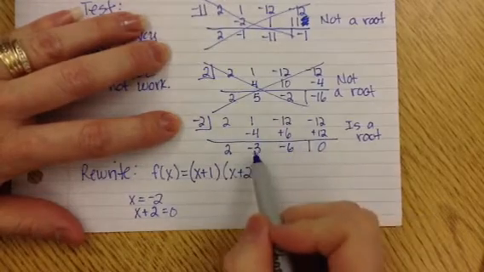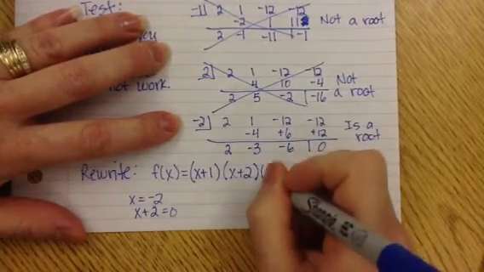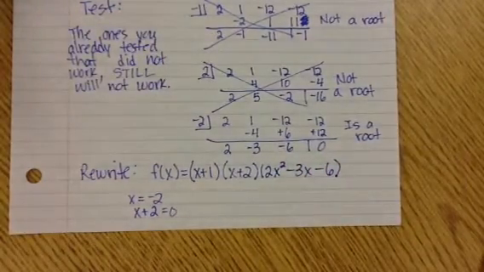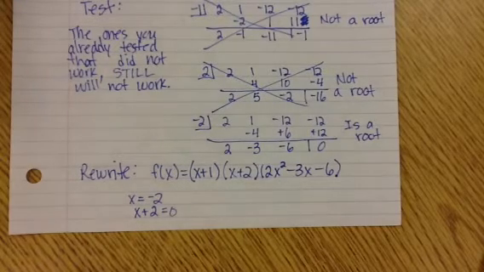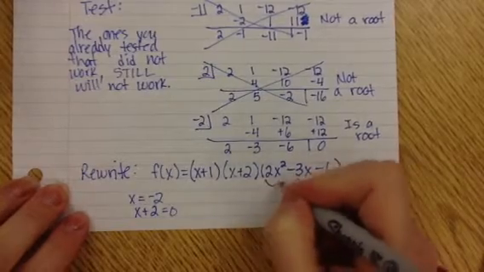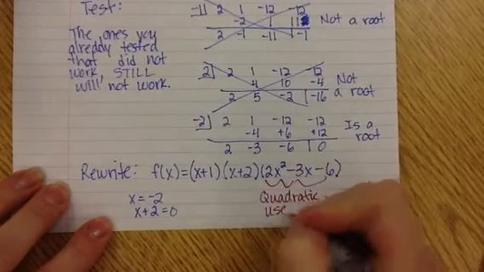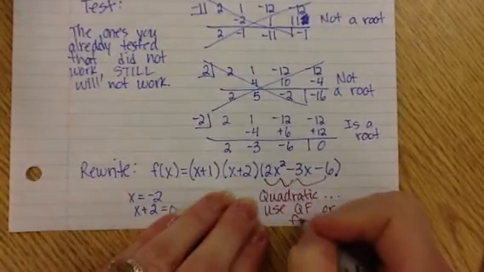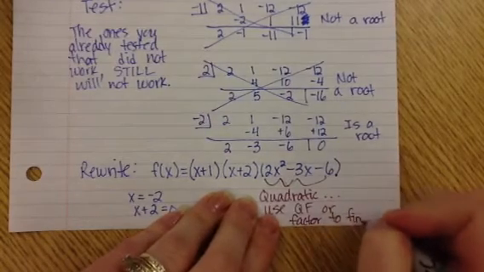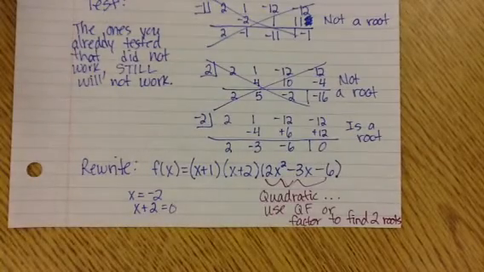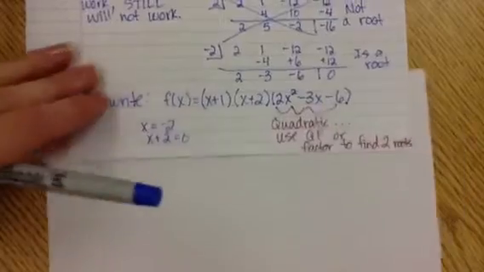So I have my constant term, x squared term: 2x squared minus 3x minus 6. Now this is what I was telling you in that step 4, that we're going to repeat steps 1 through 3 until the quotient is quadratic. So since this is quadratic, meaning it has a degree of 2, we will use the quadratic formula or factor to find the last 2 roots. And then we'll be done because we were looking for 4 at the beginning of our problem.